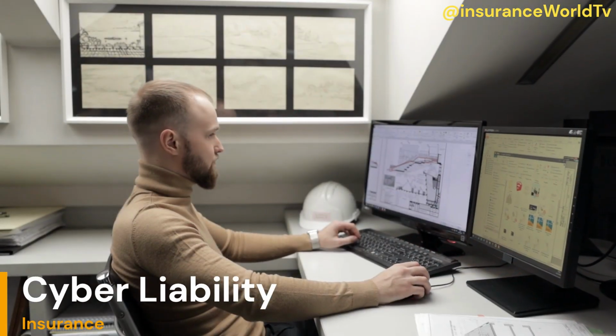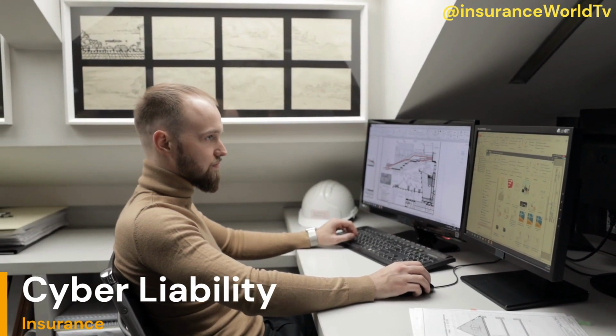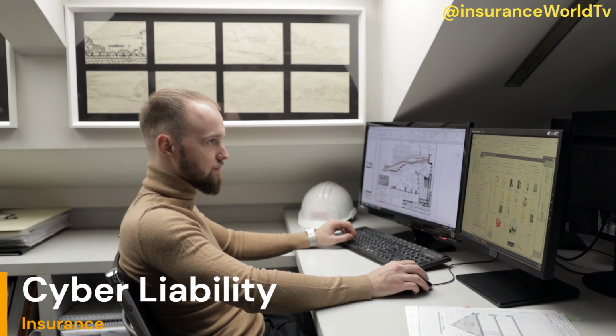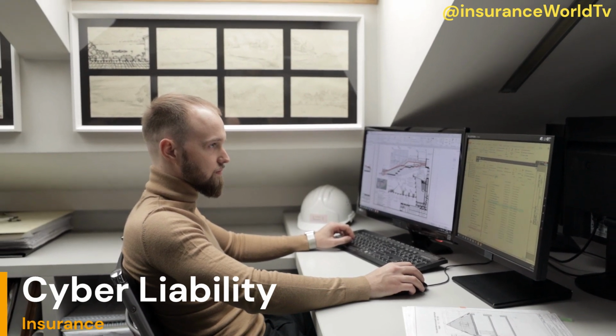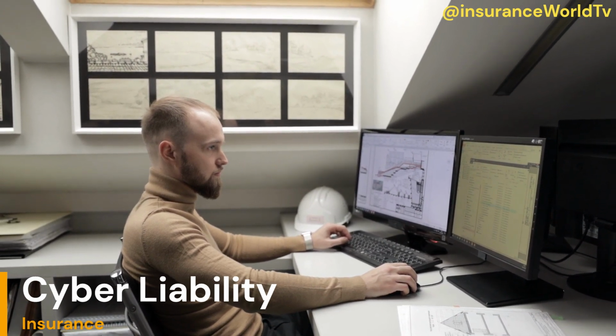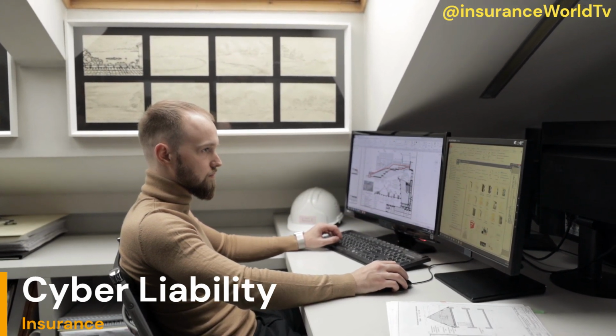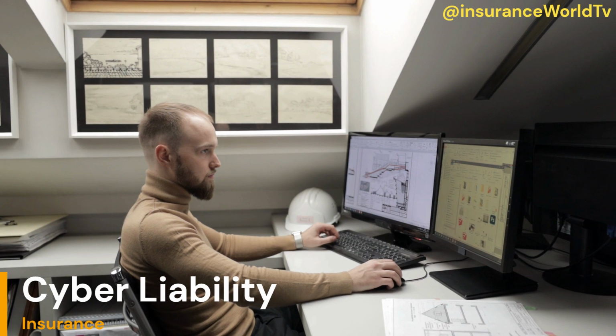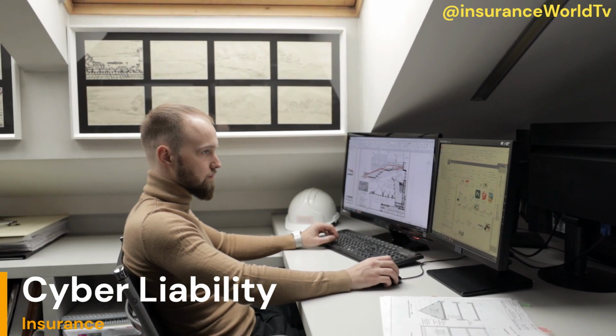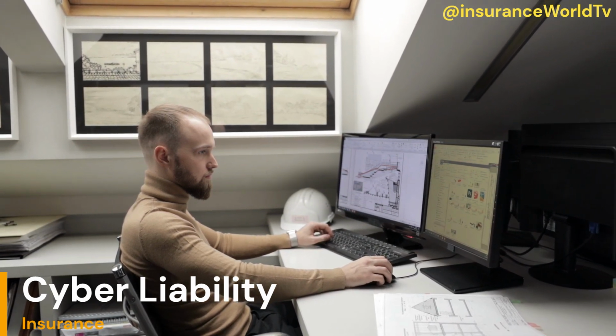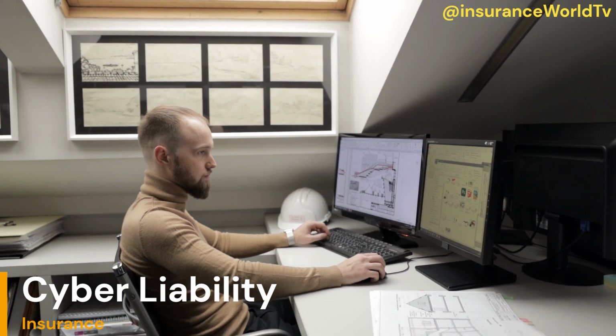Cyber liability can arise from a variety of sources, including theft or loss of confidential information, network or website downtime, and malware attacks. As cyber threats continue to increase in frequency and complexity, the potential costs and risks of cyber liability have become a significant concern for businesses and individuals alike.